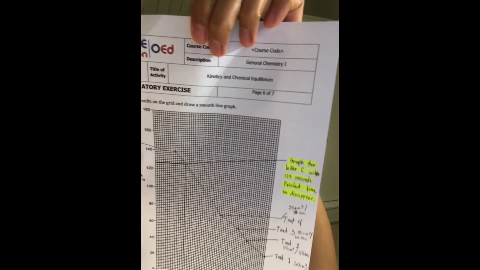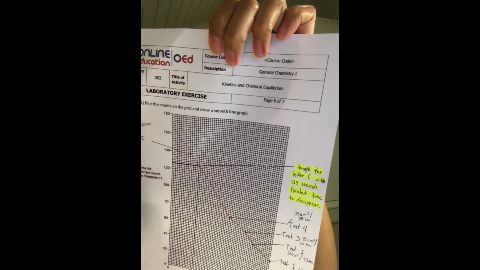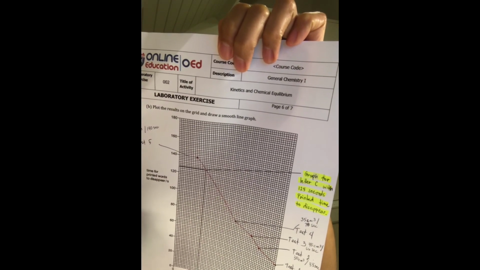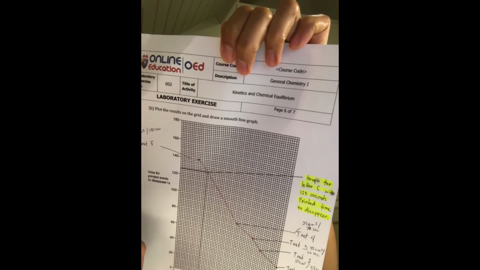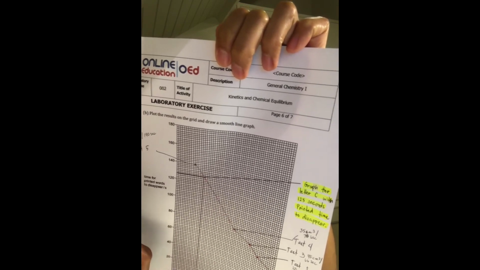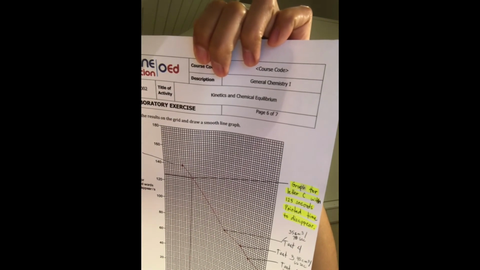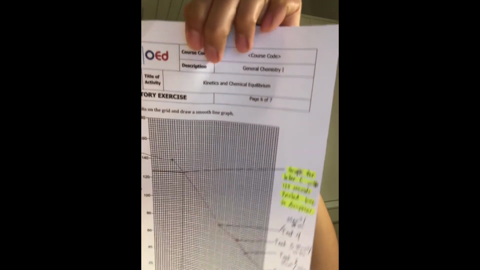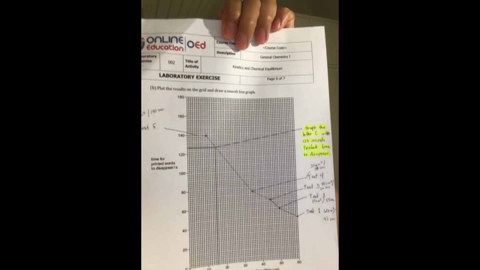And on test 5, you'll see that I have recorded 10 cubic centimeters with 140 seconds time for printed words to disappear.